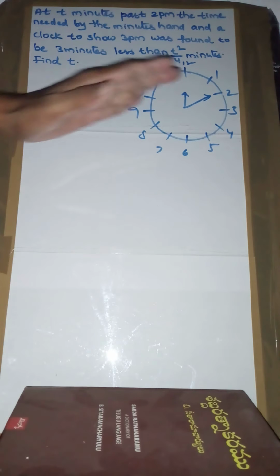Today we are going to learn about a clock showing the time 2 p.m. So what is the question is, at t minutes past 2 p.m. the time needed by the minutes hand of a clock to show 3 p.m. was found to be 3 minutes less than t square by 4 minutes. Find t. That is the question.